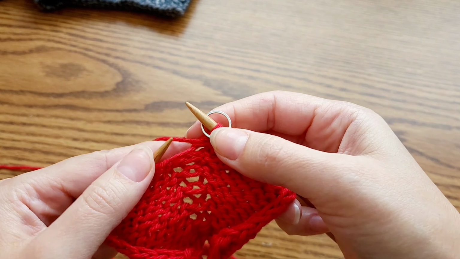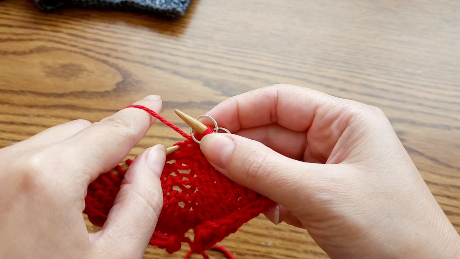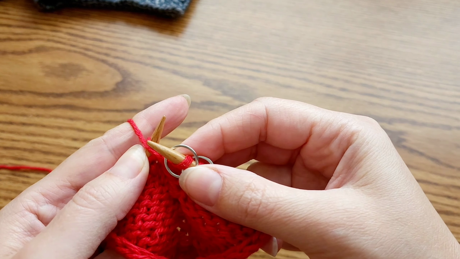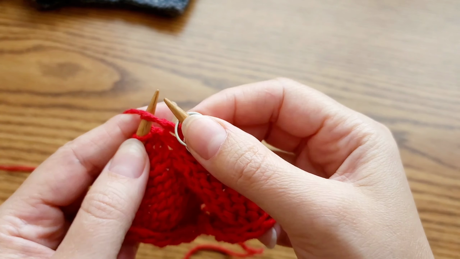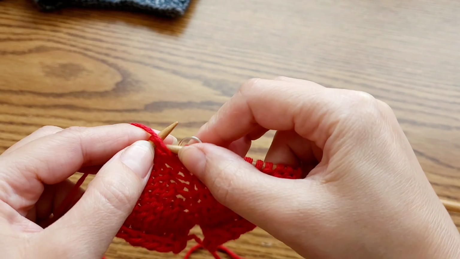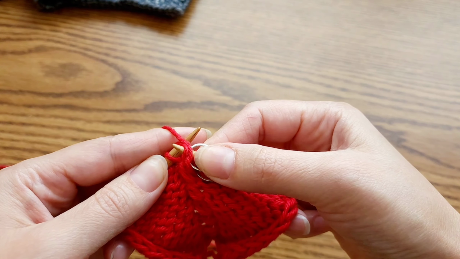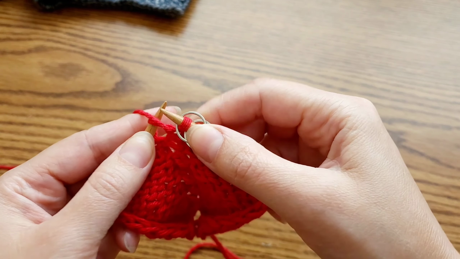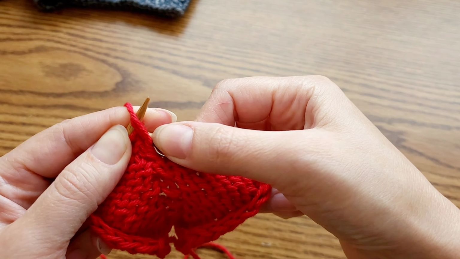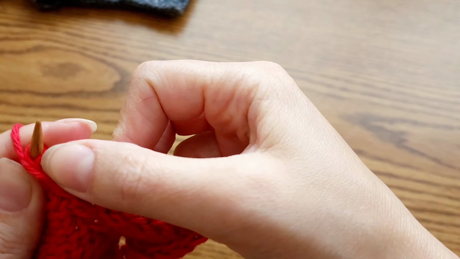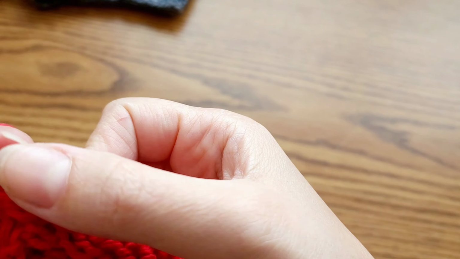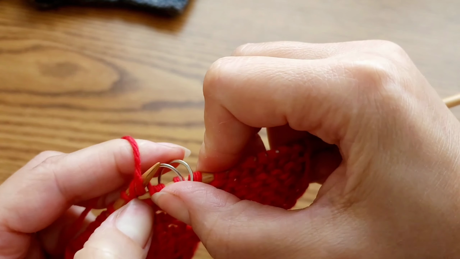We are inserting our needle from front to back under this bar between two stitches, and having the right leg of our new loop on the front, but to make it twisted we purl it through the back loop. Yeah, it's not very convenient, unfortunately, but everything good needs sacrifices.